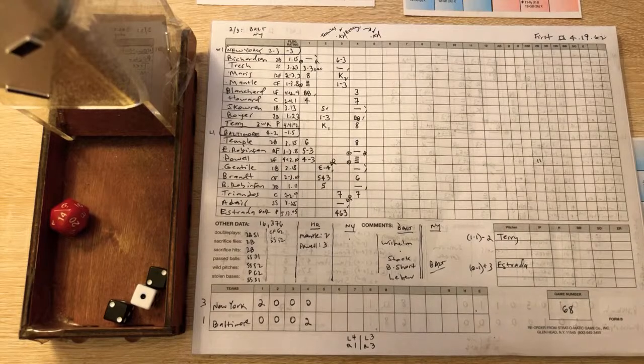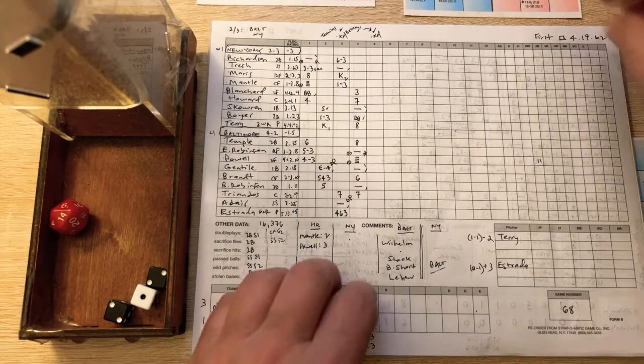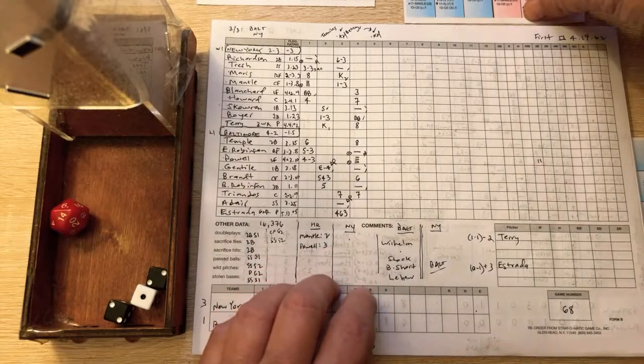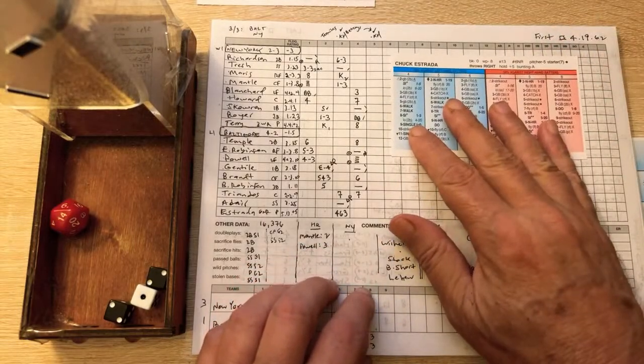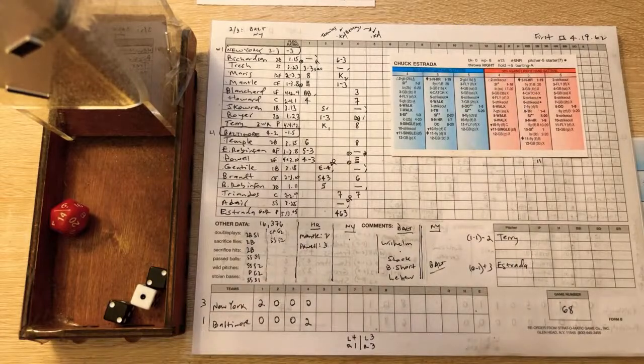Jeffrey Guterman back here in Studio B. It's a 2-2 ball game, and it's the rubber game of this 3-game series. And Chuck Estrada takes the mound. And it will be the top of the order for the Yankees.